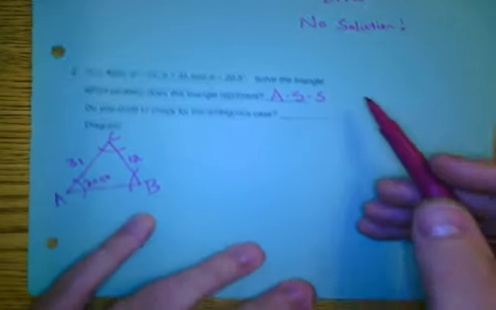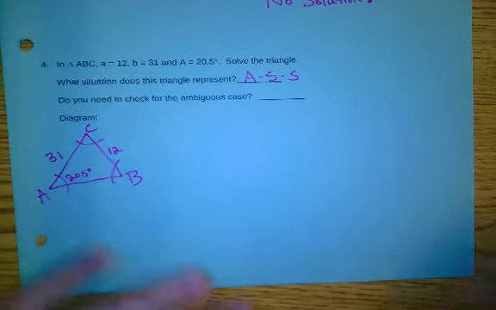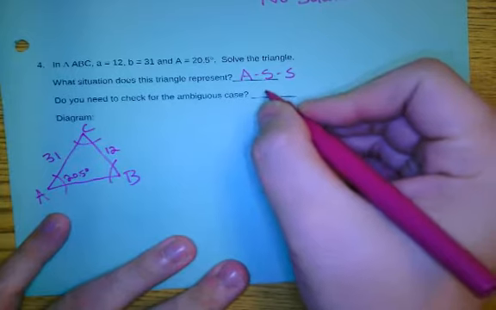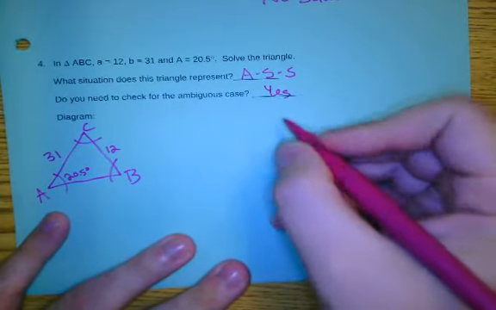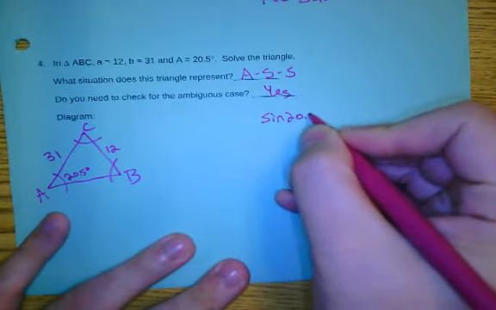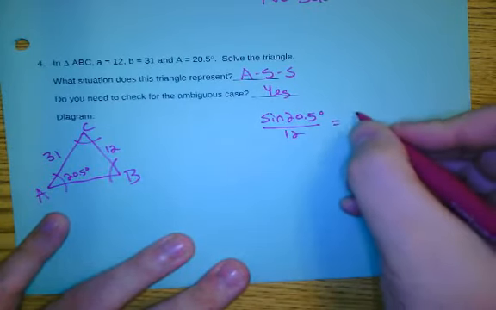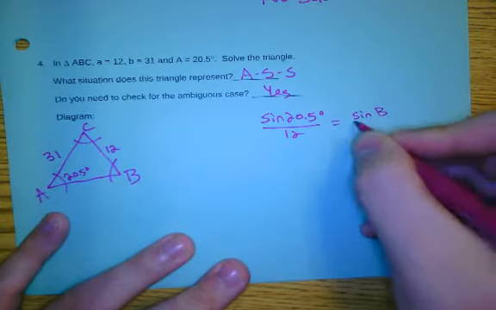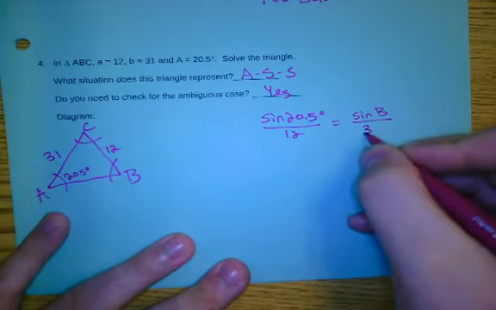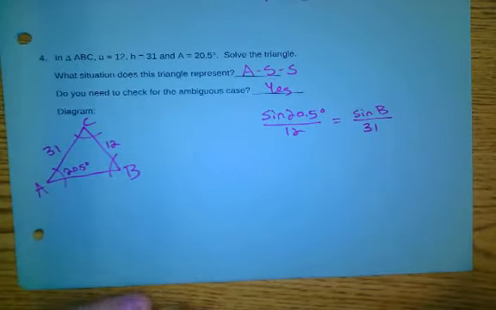So what's the only setup we can do? So I heard you, sine of 20.5 degrees all over 12 is equal to sine B over 31. Alright, did we get a B value?